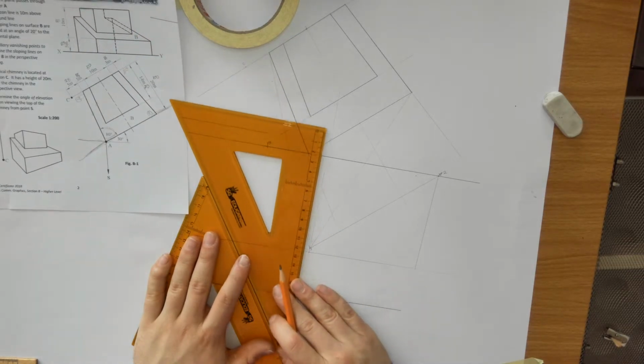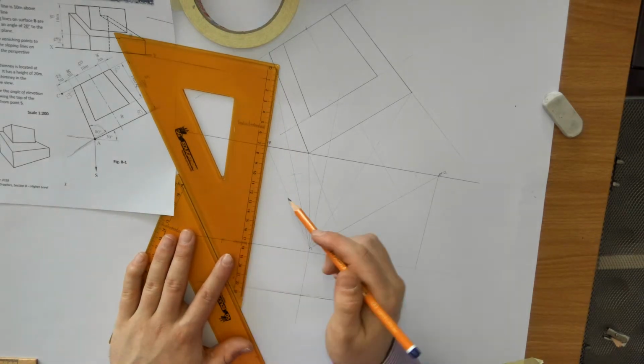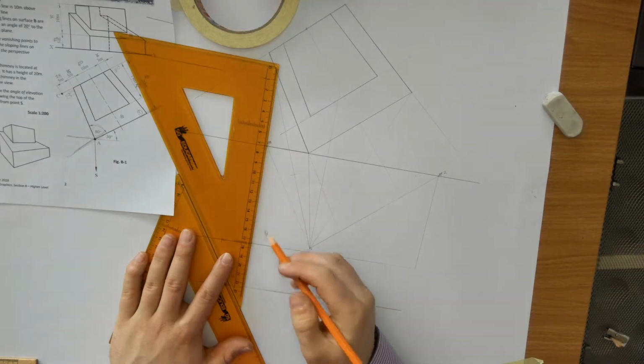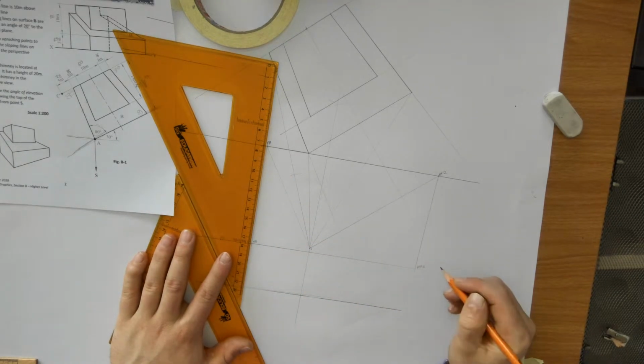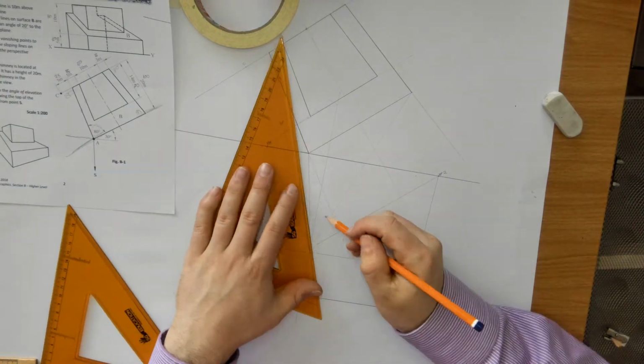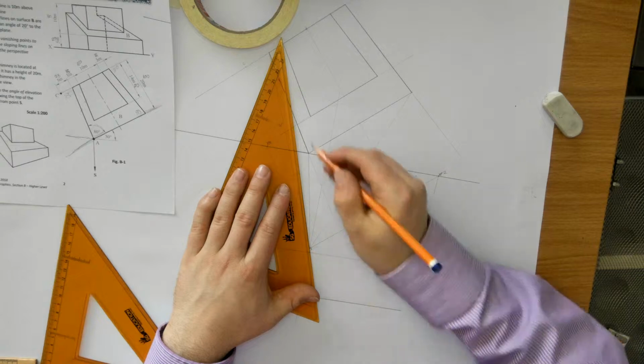So we can bring the vanishing points down perpendicular to the picture plane, like all the points really. There's VP1 there, VP1 or VP2. Now we're going to join all the points from in plan to the spectator.